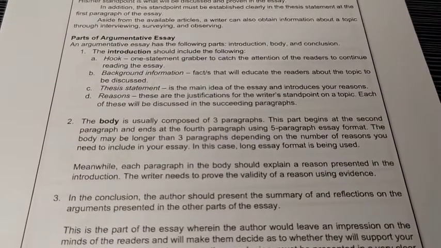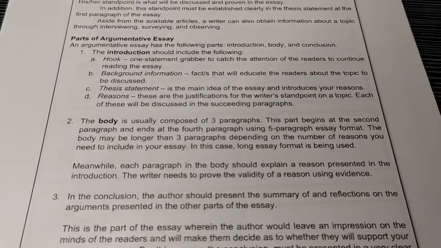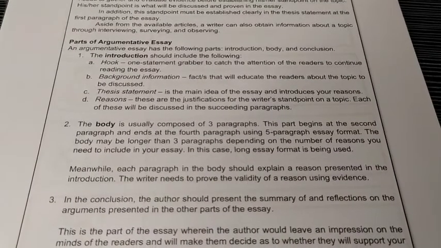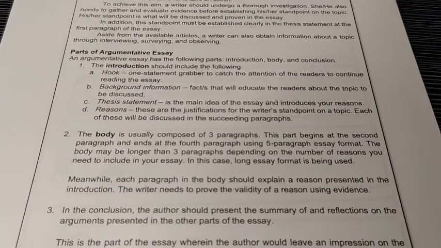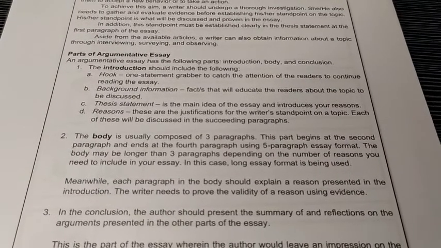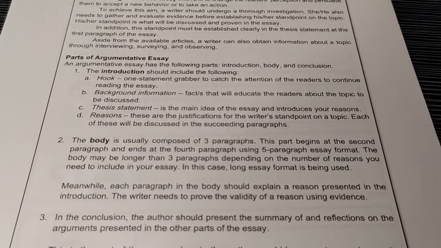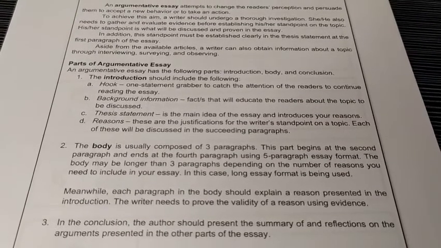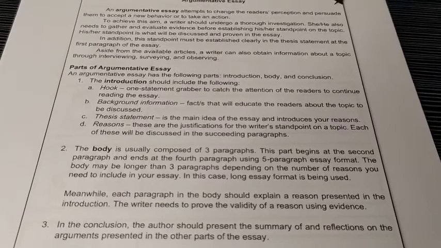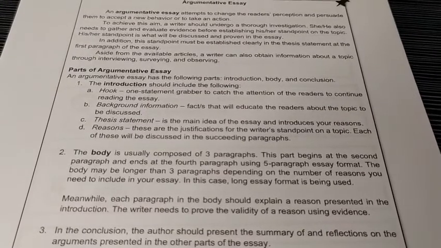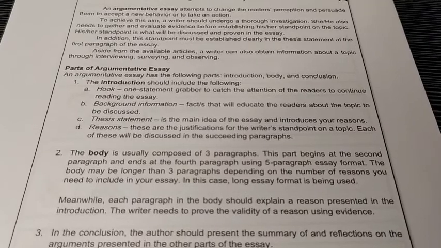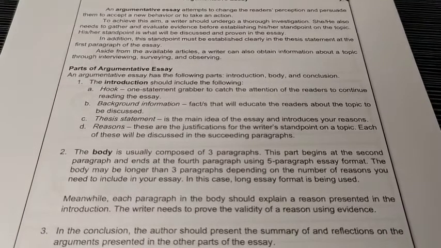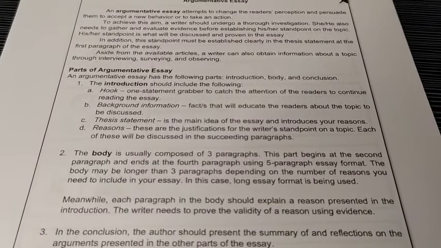When we say introduction, it should have the hook. When we say hook, it is something that will make them interested in what they are reading. Because they are interested, they will be motivated to read until the last word of your argumentative essay. When you say background information, this is the information that will make them believe because it is true, it is based on facts.